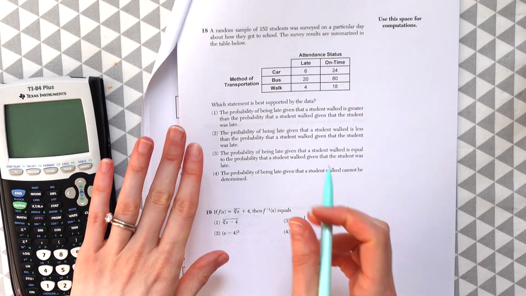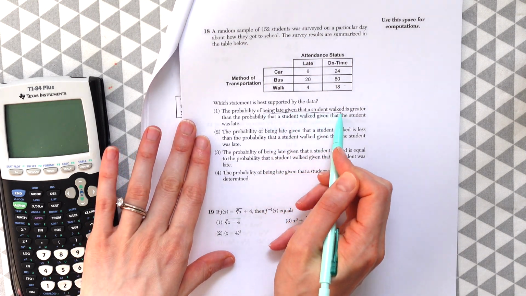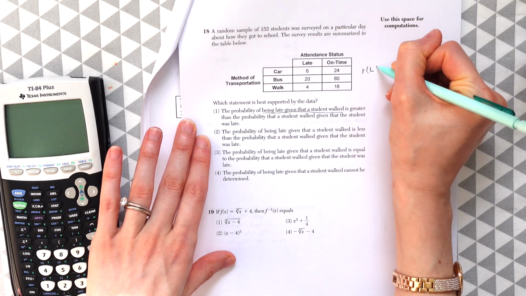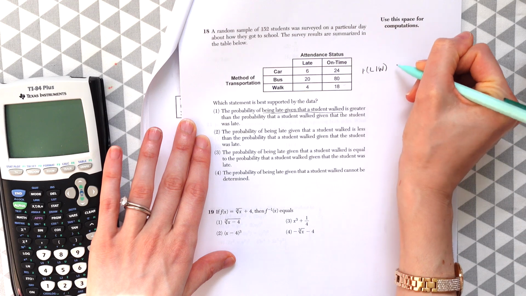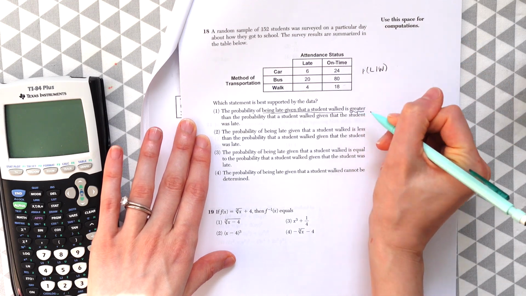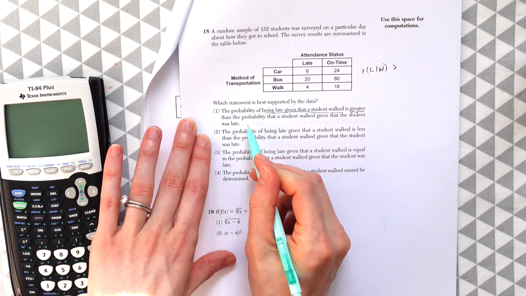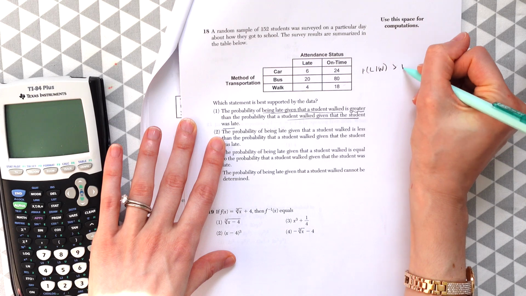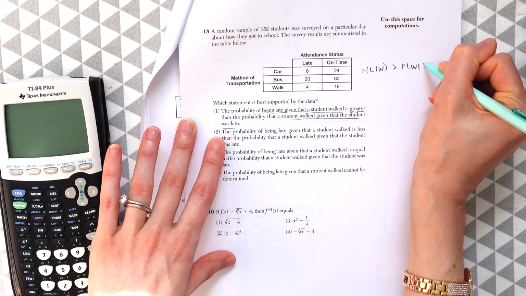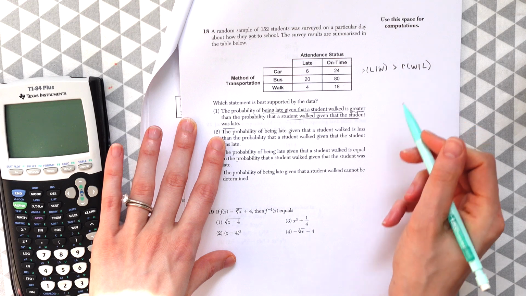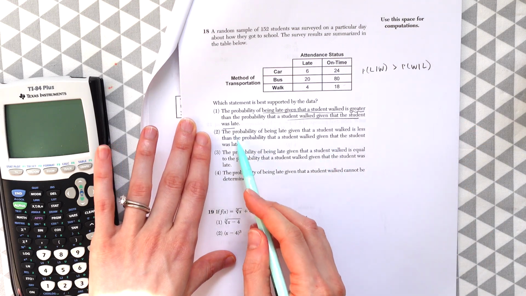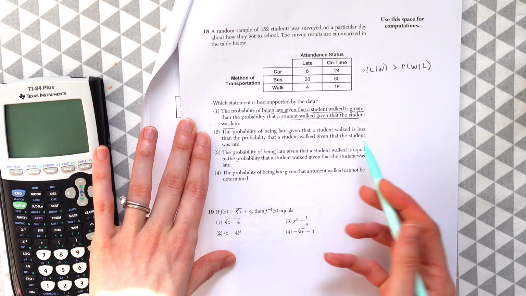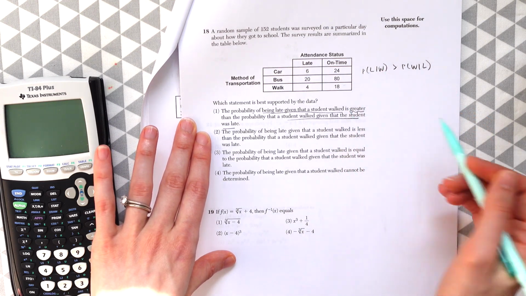The probability of being late given that a student walked. So let's write this out. Probability of being late given that the student walked is greater than the probability that a student walked given that they were late. So let's see if this is true. And if you take a peek at the other answer choices, it looks like the probabilities are being compared as less than or equal to. So finding this information will give us our answer.